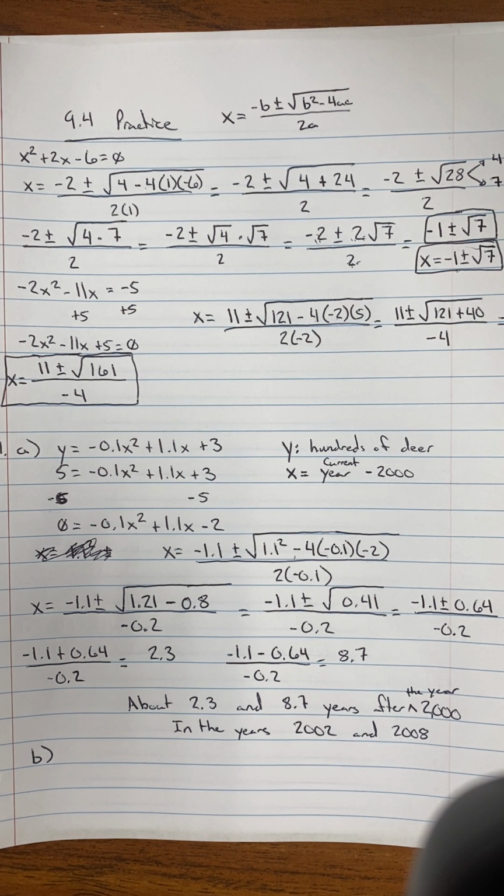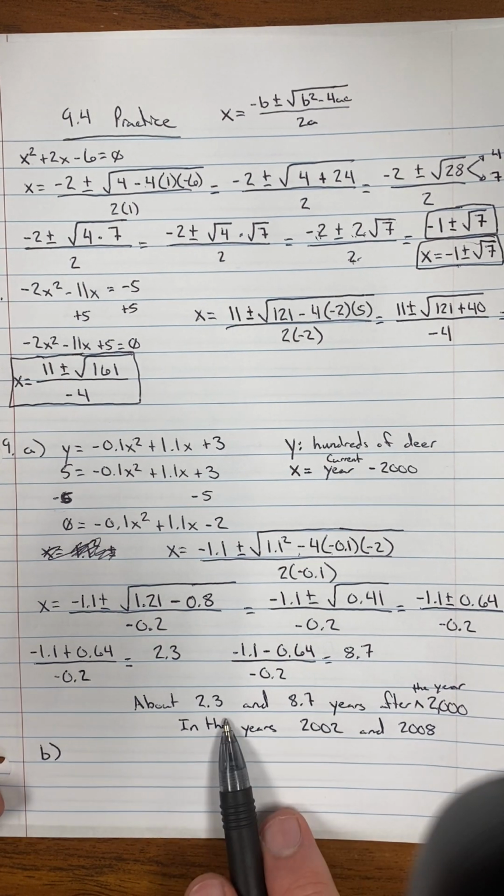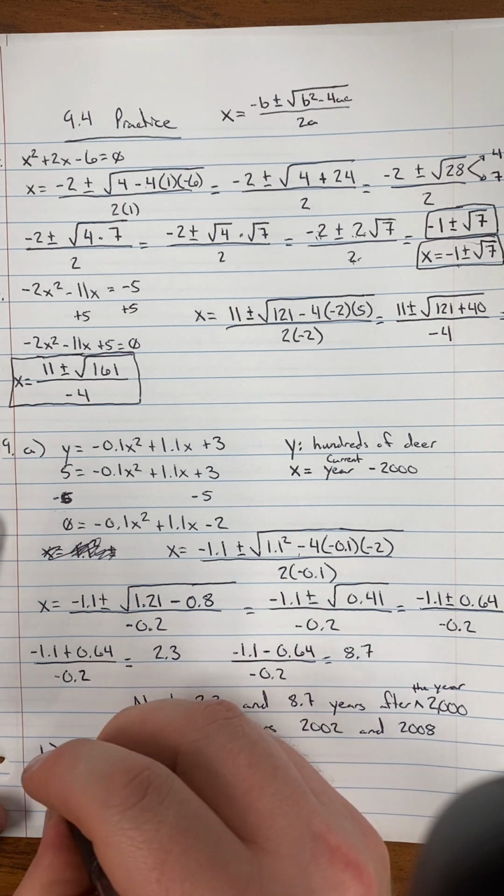To be honest, I would say no, because once again, we had to get approximations out of this. So I don't think it's very accurate.